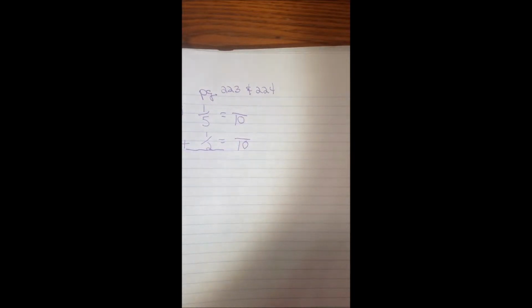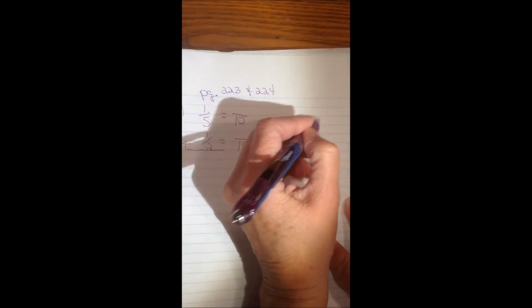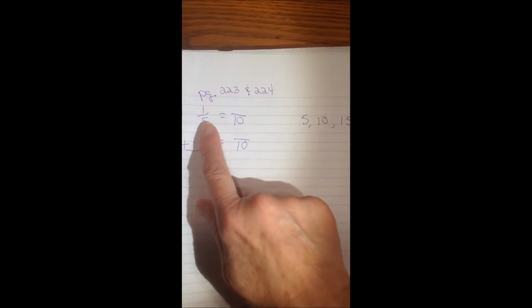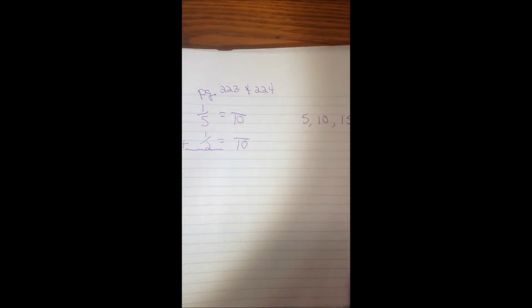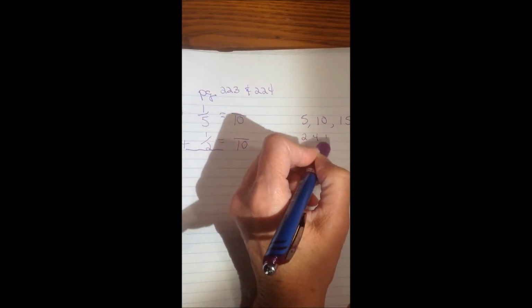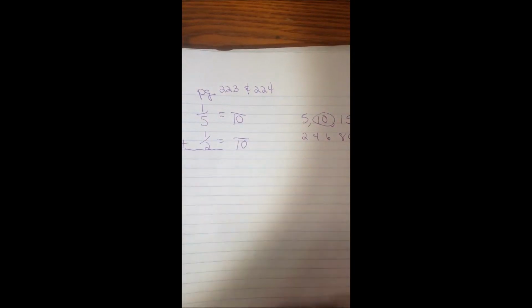So now I've got my common denominator. If you choose to do out the multiples of the numbers, we've got for the multiples of 5: 5, 10, 15. You don't even need to go any further. And then the multiples of 2: 2, 4, 6, 8, 10. And here is our common denominator, 10, just like we found when we multiplied them.